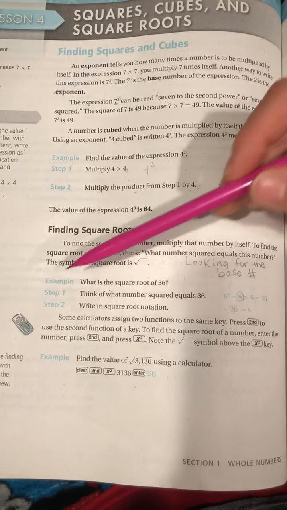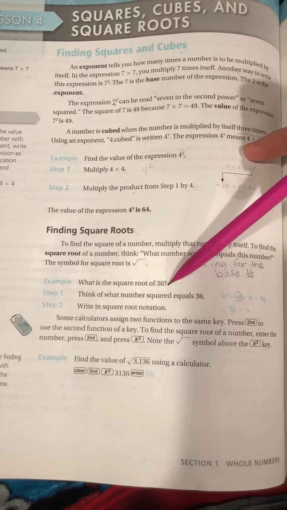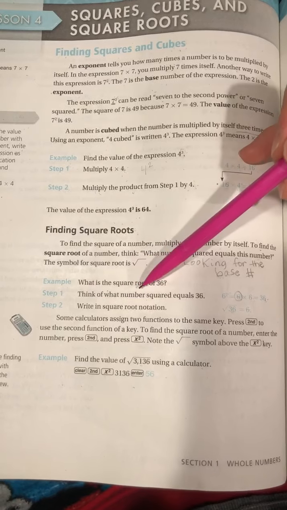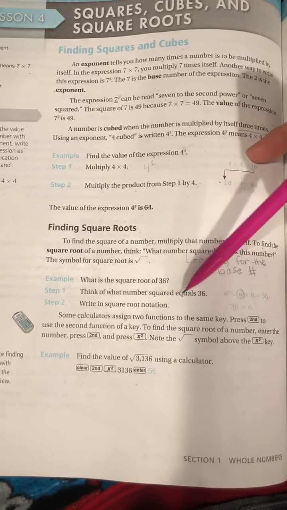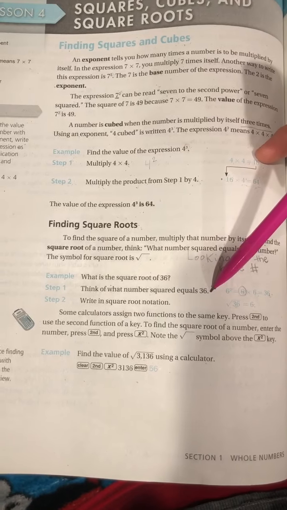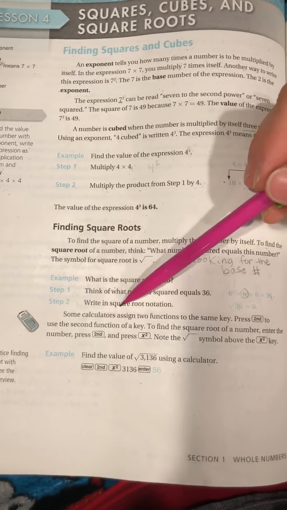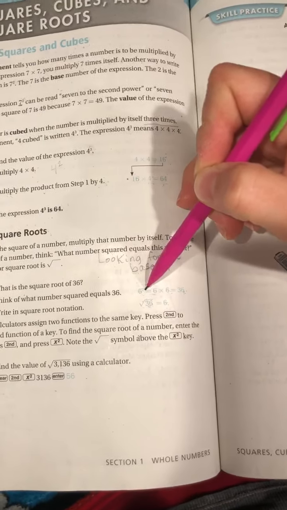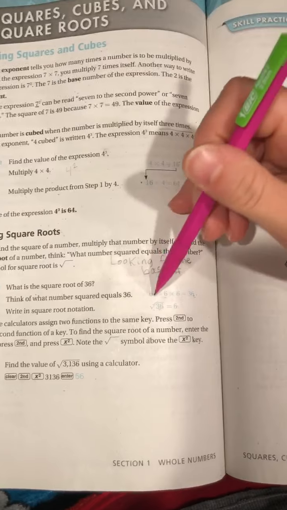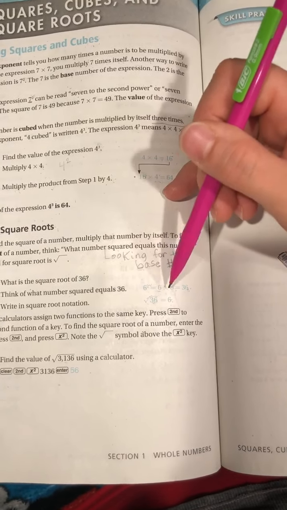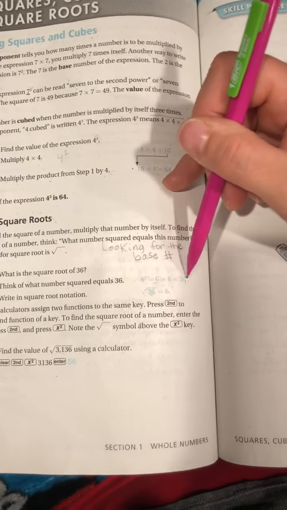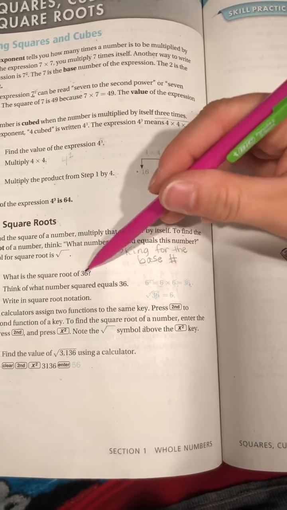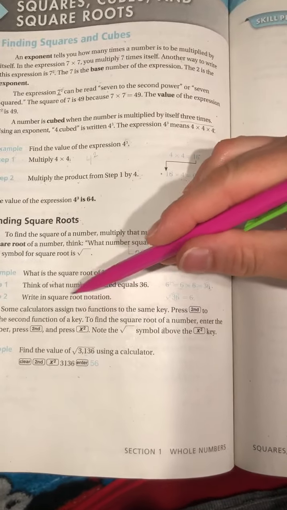So here in our example, what is the square root of 36? Think of what number squared equals 36. You're going to write it in square root notation. So, remember before, when we square a number, for example, 6 squared, we know that means 6 times 6. The value is 36.